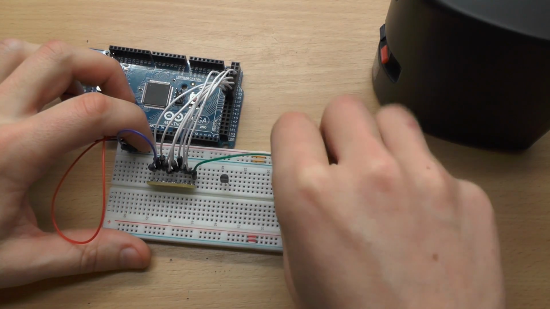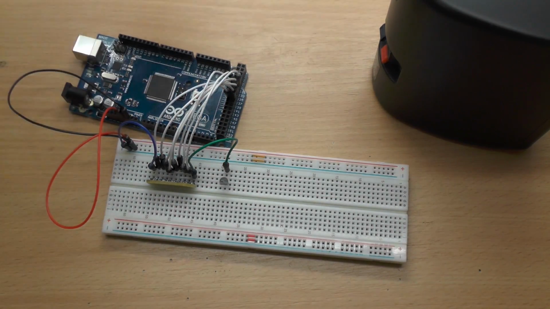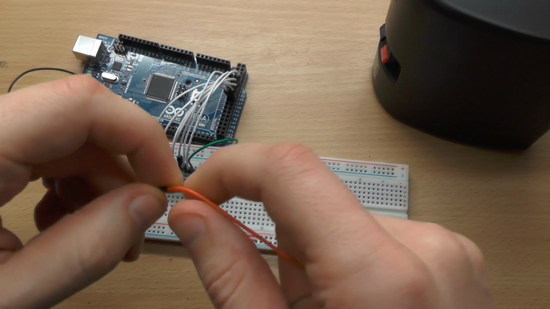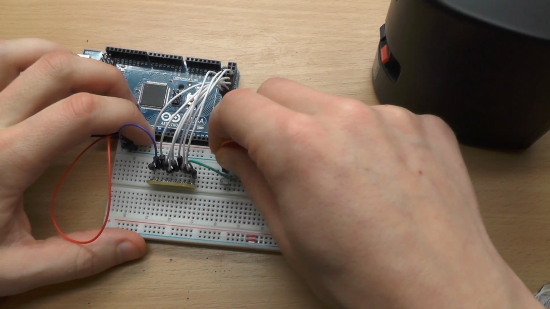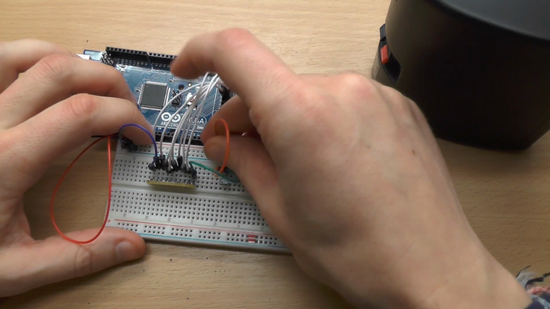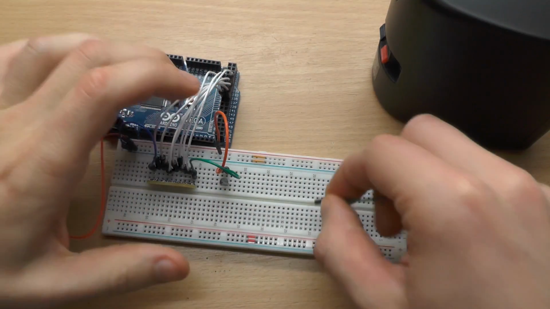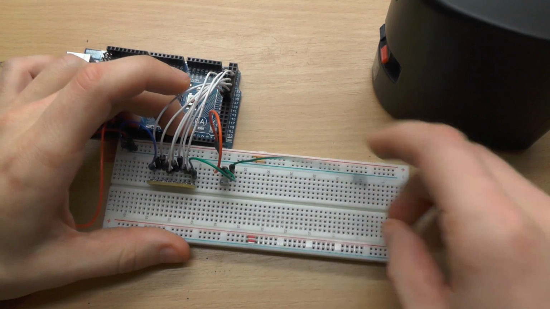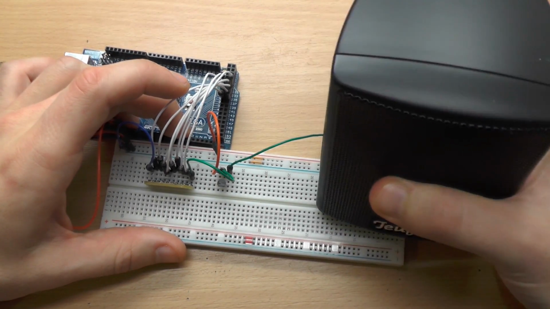So we connect the output to the base, and then we connect the collector to 5 volts. And then usually we would take the emitter and connect it directly to the box, but we want to have more loudness this time.